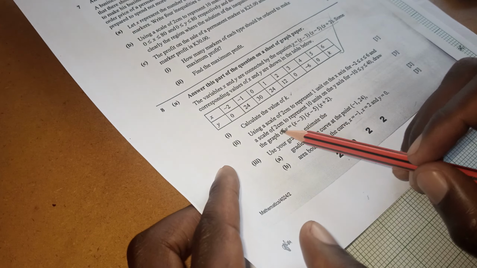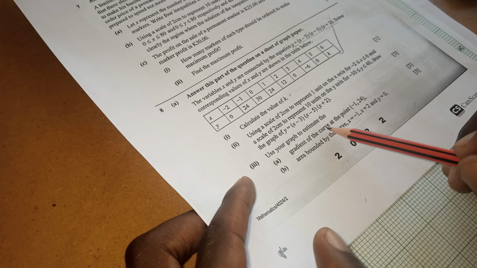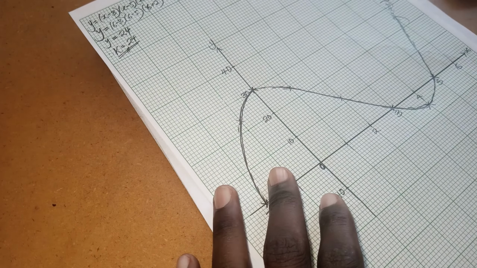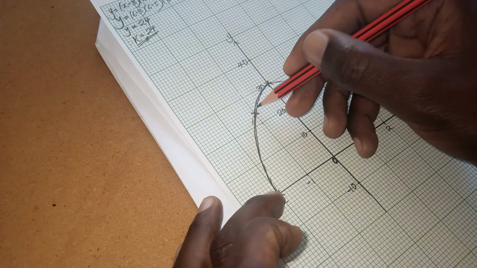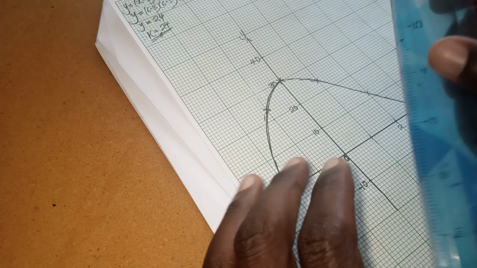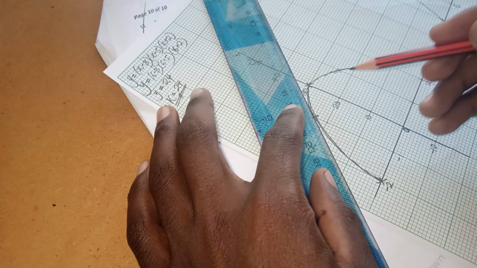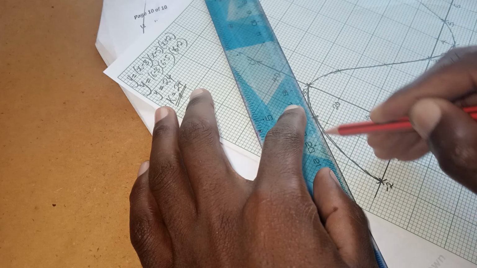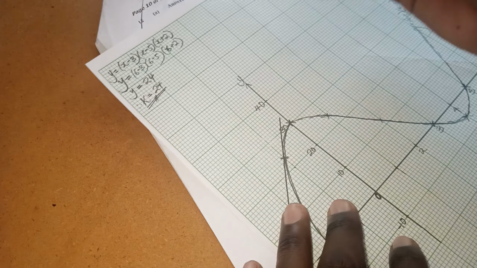The next question says, use your graph to estimate the gradient of the curve at the point (-1, 24). So where is the point (-1, 24)? It is here. You just draw a tangent to touch this very point that you have been told. So we draw a tangent line here. After we do that, we are going to calculate the gradient.